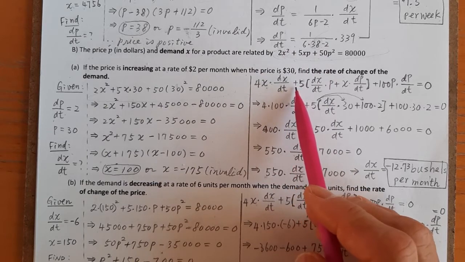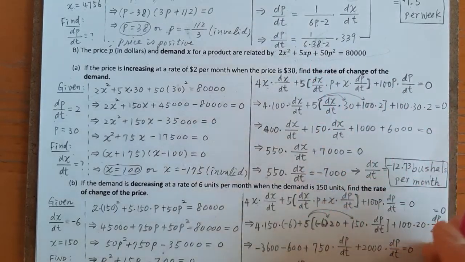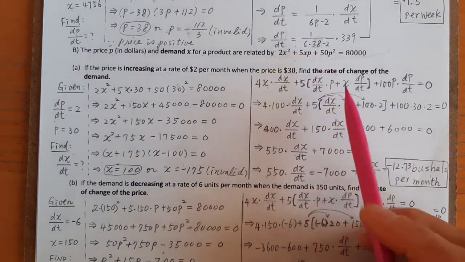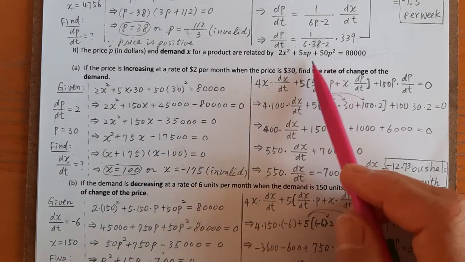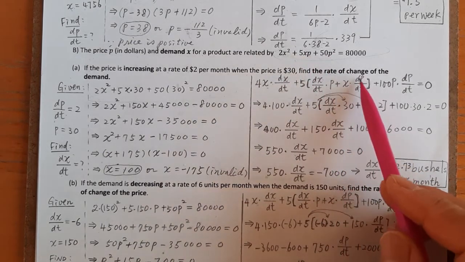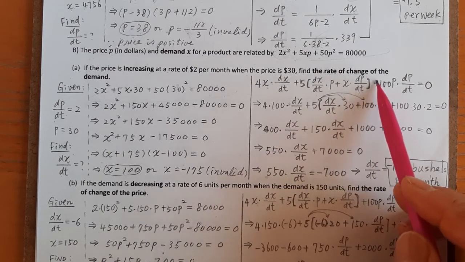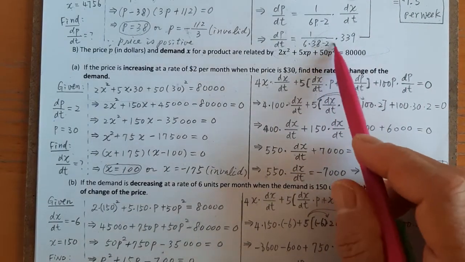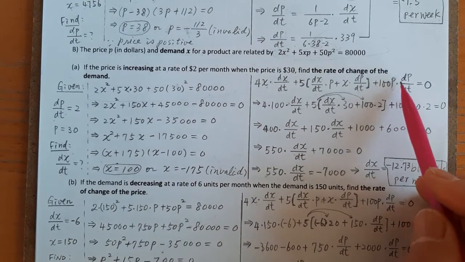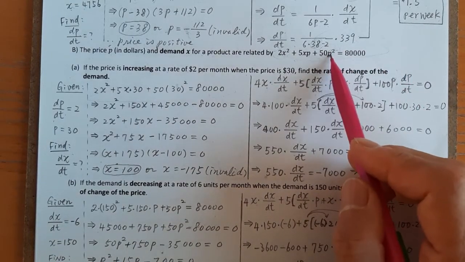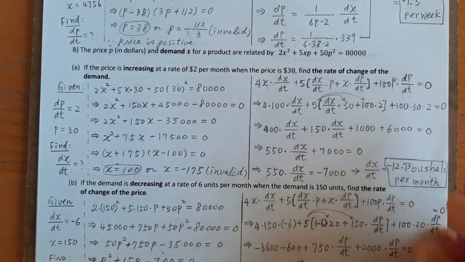Plus 5, and put the bracket, product rule: x times p, the derivative of x is dx over dt times p, plus x times the derivative of p, which is dp over dt. Plus 50 times 2 is 100, 2 minus 1, so it's p to the power 1, and by the chain rule the derivative of p is dp over dt. The constant term's derivative with respect to t is 0.